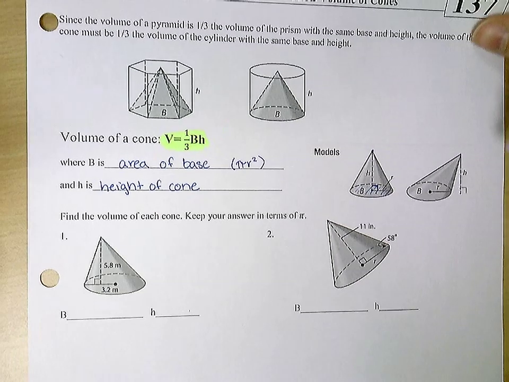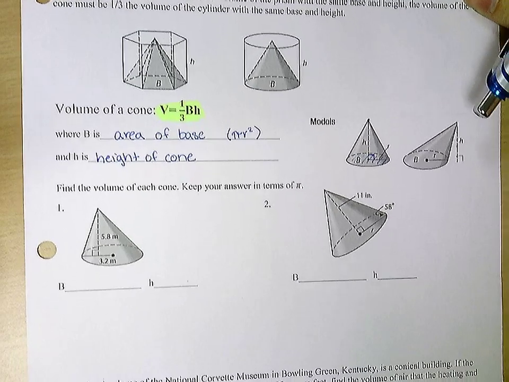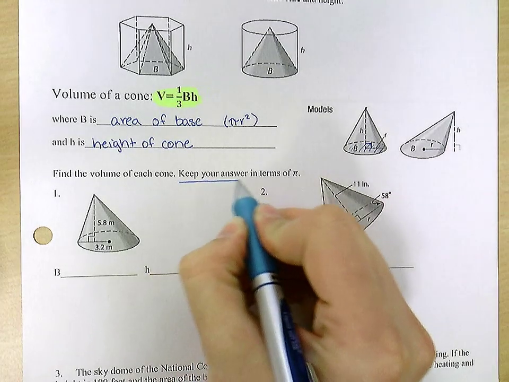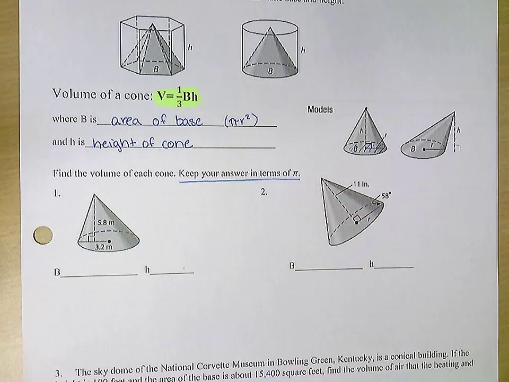So for numbers 1 and 2, we want to find the volume of each cone, and we're going to keep our answer in terms of pi. That means we're going to keep pi in our answer. We're not going to multiply it into our calculator.